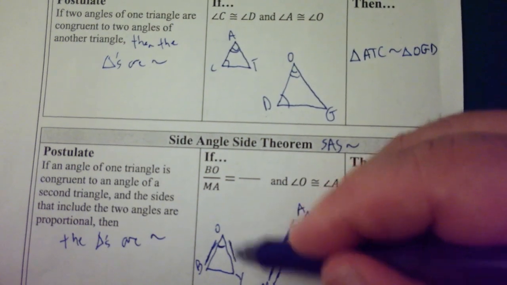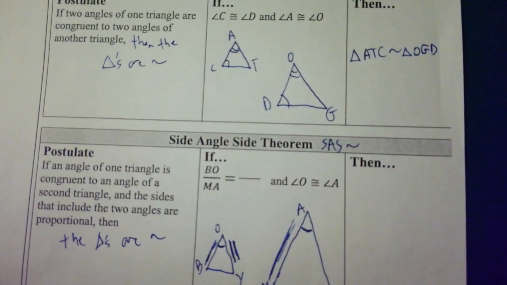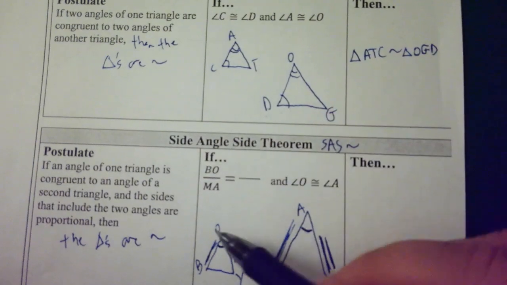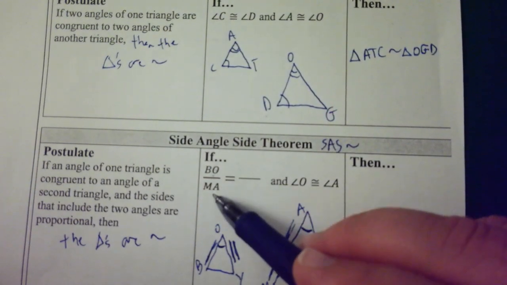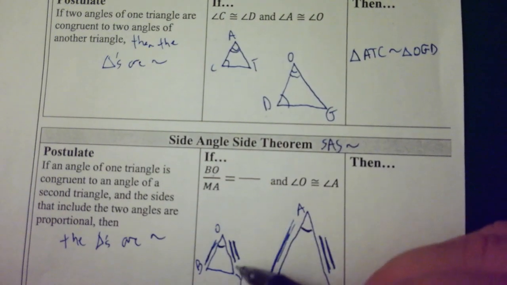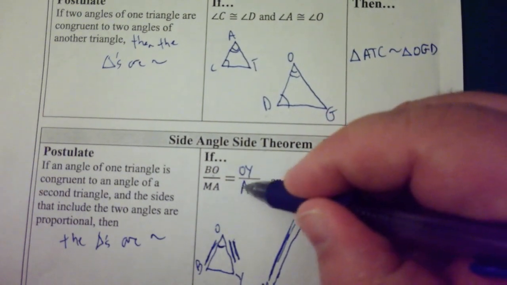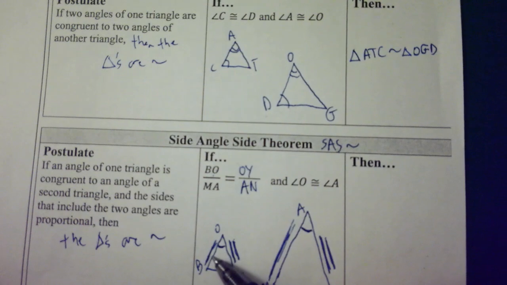So this one, I'm putting two little marks on, would have to be in a ratio with this one. So since I did BO first, BO over MA, I have to do OY over AN. Because you did BO first on top, you've got to do OY on top.